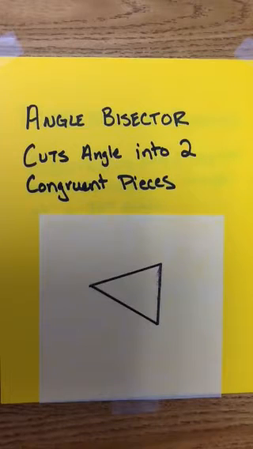Welcome. Now we'll talk about angle bisectors. Angle bisectors are segments that are going to cut angles into two congruent pieces.